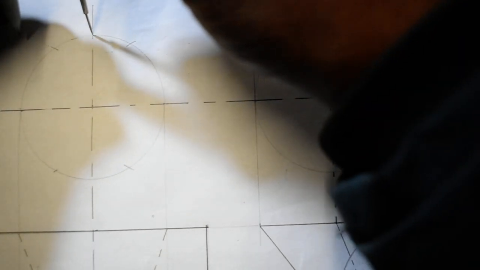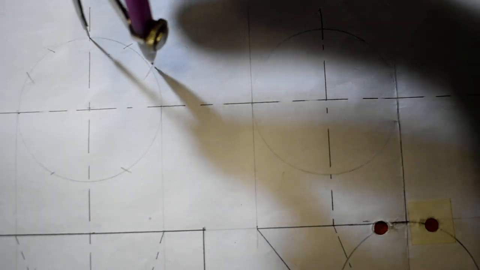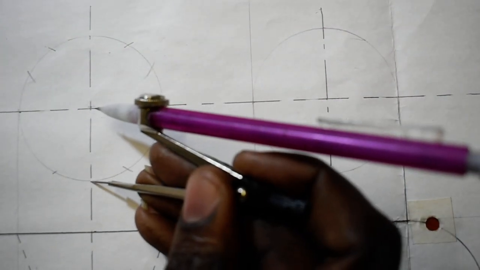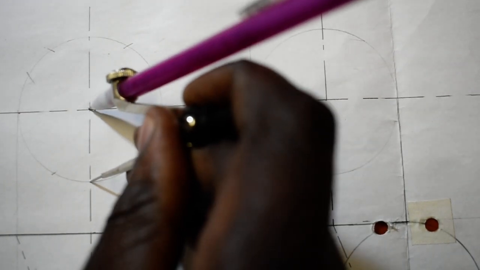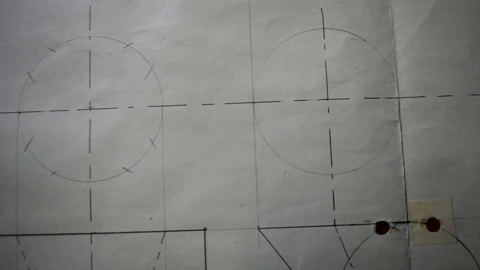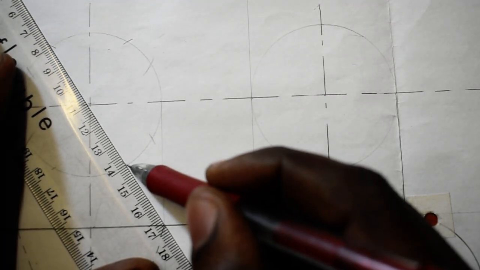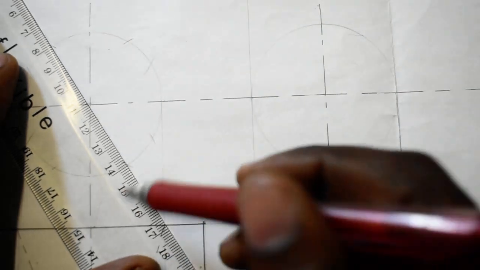Then come to this vertical one, place it here, further extend it to the center. Then strike an arc here, strike an arc right there. So the last one is supposed to be there. So strike an arc here, strike an arc here. So that's how you divide your circle into 12 equal parts.